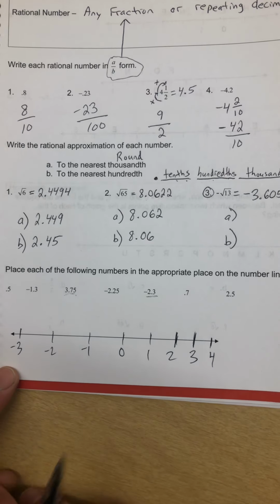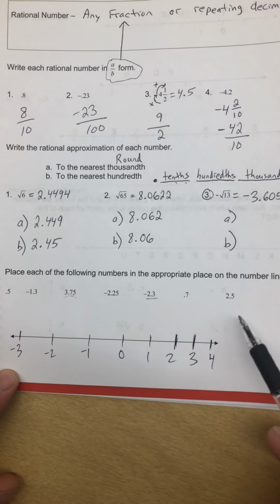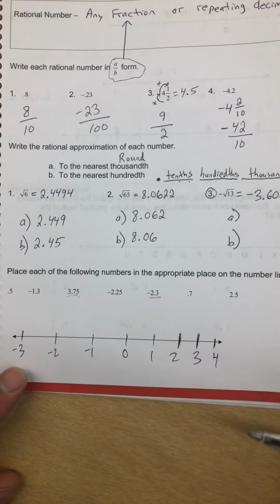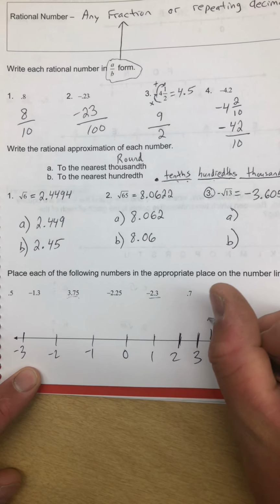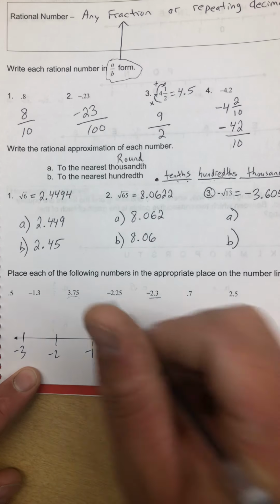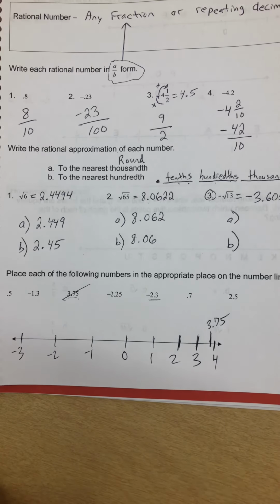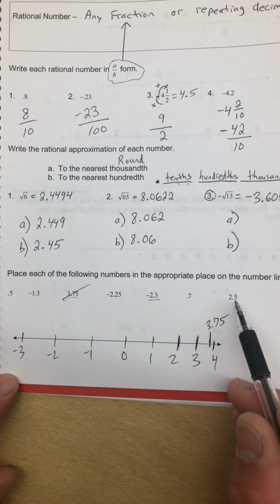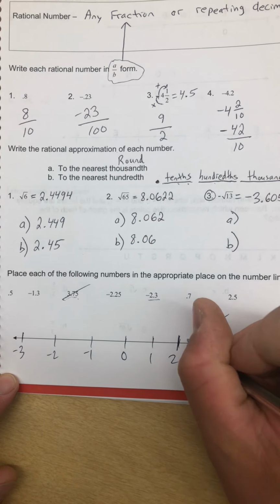All right, so just start plotting these in here. A lot of you are better with decimals than you are fractions, so maybe not too much of a problem. Be careful, like 3.75 is almost to 4, right? So that's in here somewhere. I'm gonna write them up top, 3.75. Let me cross it off, so I know I did that one. 2.5 is halfway between 2 and 3. I know it's here.